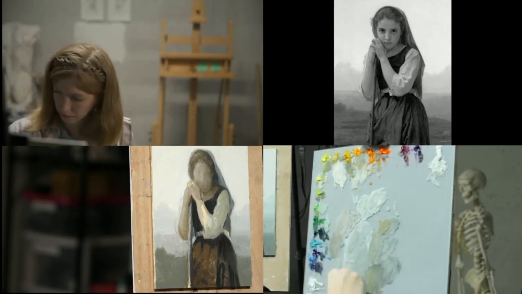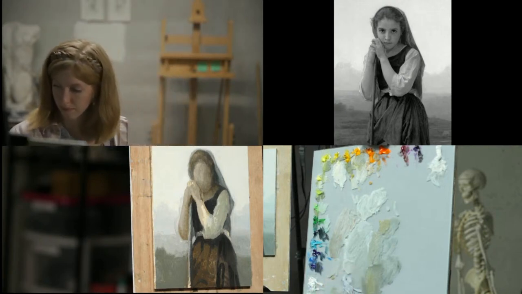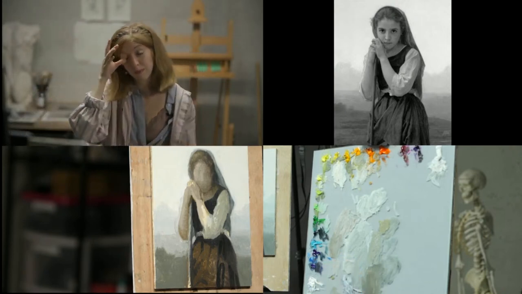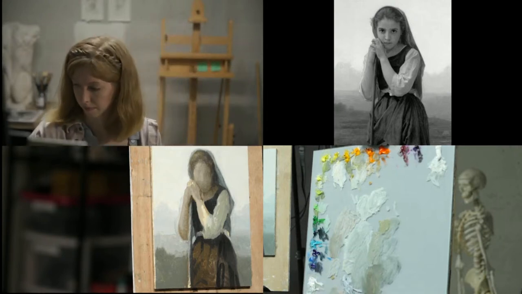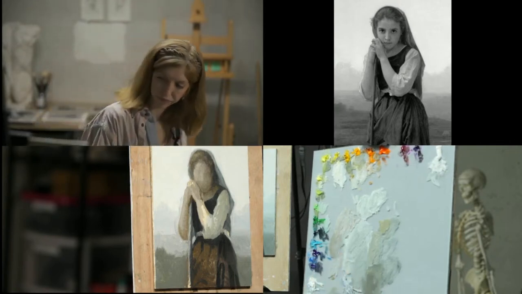So Liv, I notice as you're blocking in, you're keeping the face very flat and sort of nondescript, which I think is something that a lot of people struggle with. I think it's really easy when painting a portrait to jump into the face and get kind of sucked in by it. Do you have any tips for people who struggle with that?